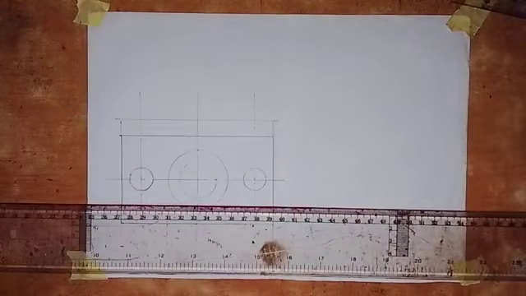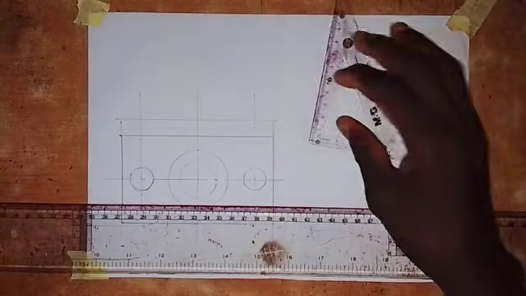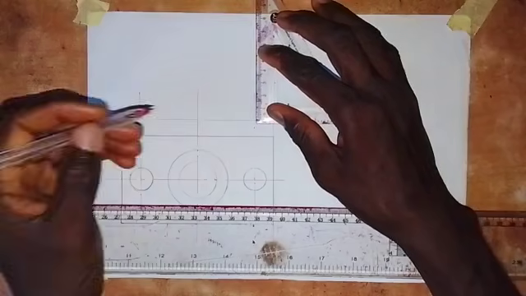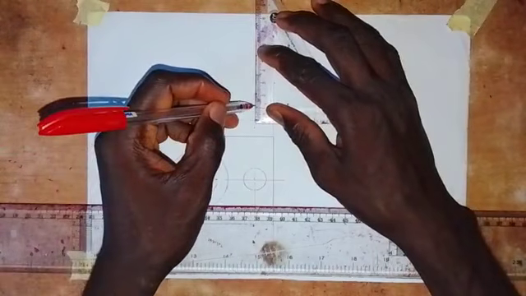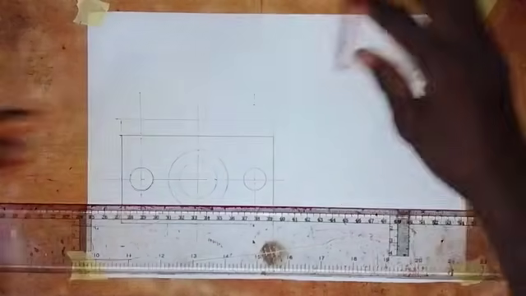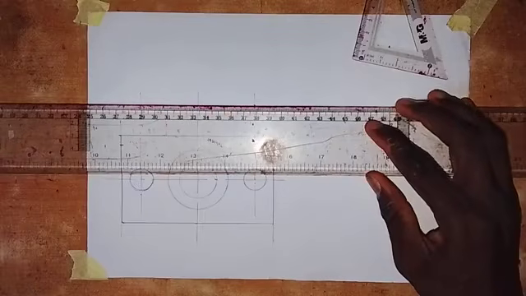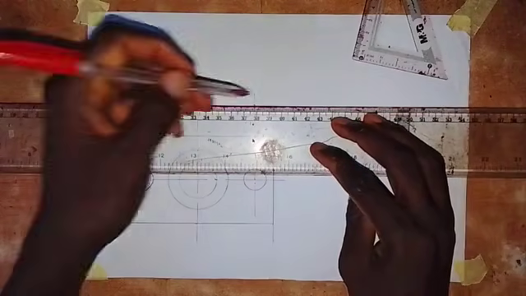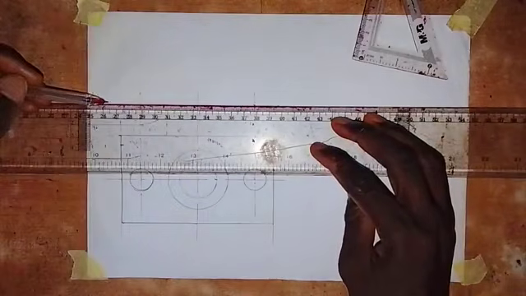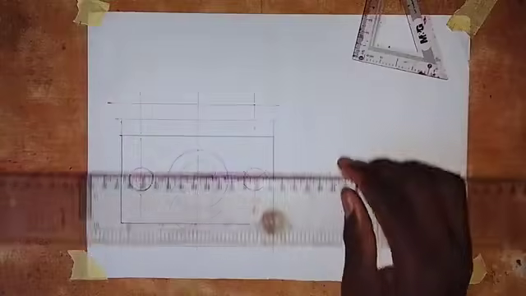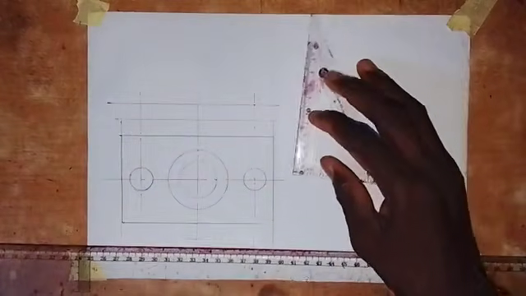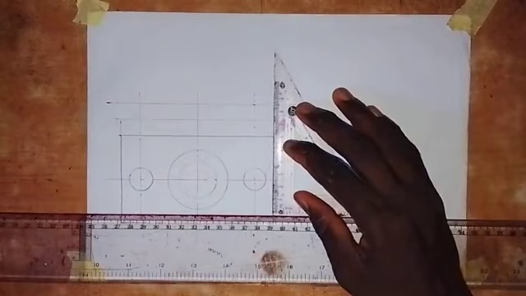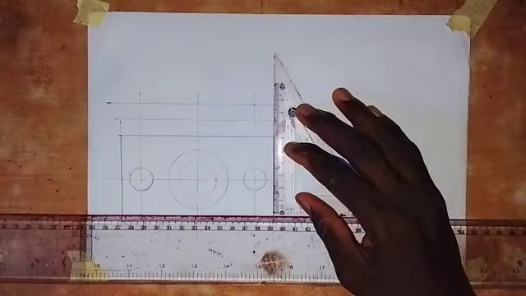Okay, so then I'm going to take a measurement of 12 millimeters up this line because the width of that rectangle for the front elevation is 12 millimeters. So here we draw a horizontal line like this. All right, so then we are to extend this line, and we make it a thick line at once.